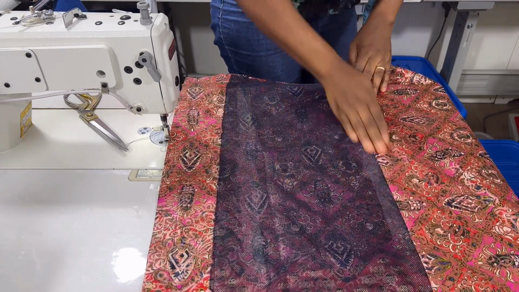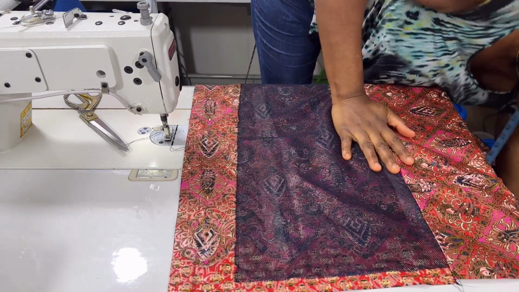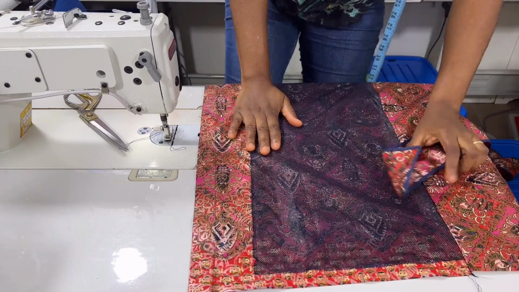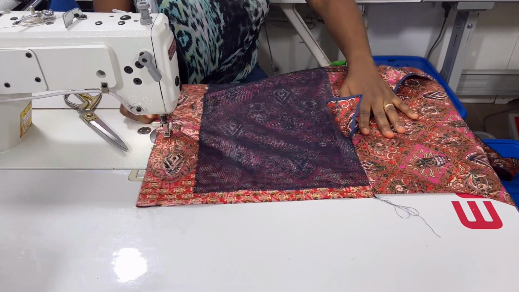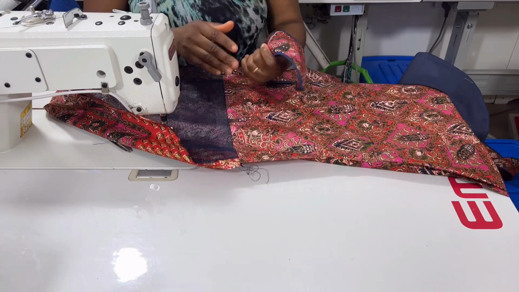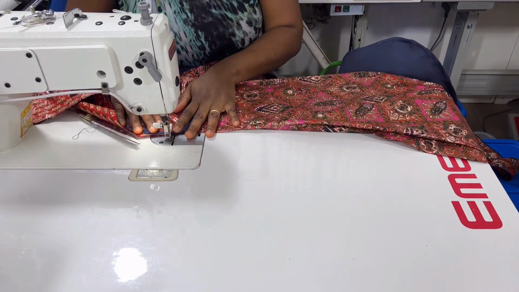Next thing I just put it here. I'm going to grab this. I already prepared it. I've attached my bias to the sides and all. So I'm going to just use this way. Beads.